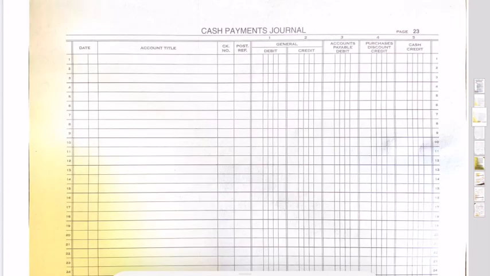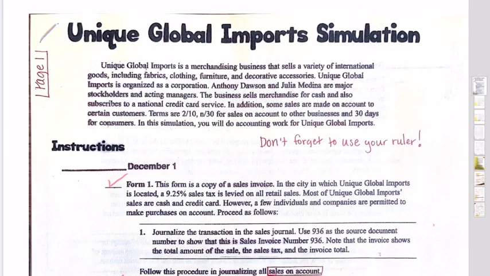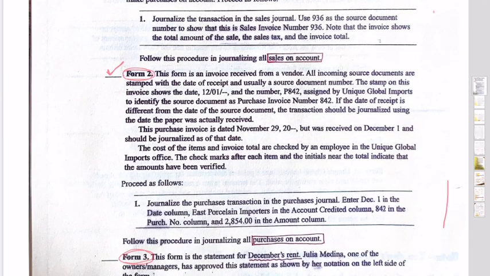Here's our cash payments journal. We are going to record our payment of rent. The date, December 1, 2020, is for rent expense. Debit of $1,000, general debit, because there's no special amount column for it, and credit cash. And it's check number 902. We are done with that transaction and that source document. So we will go back to our instruction sheet and we will place a check mark by Form 3.